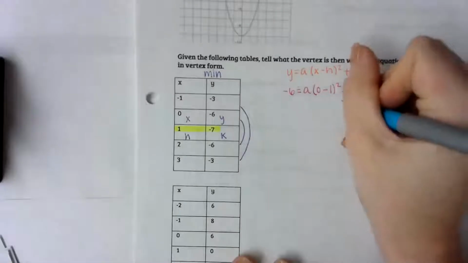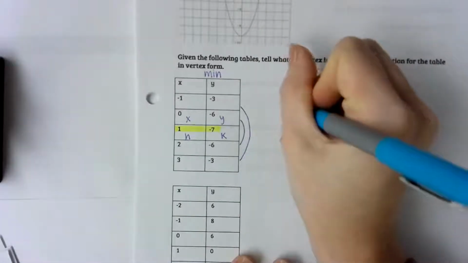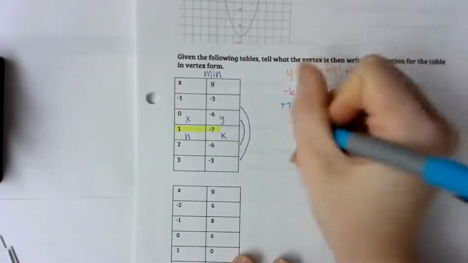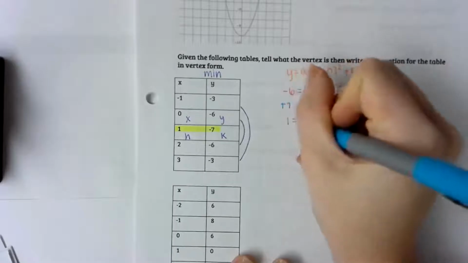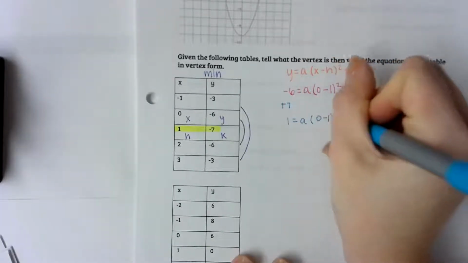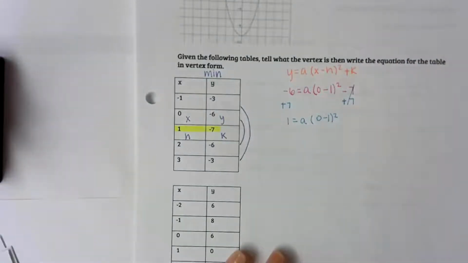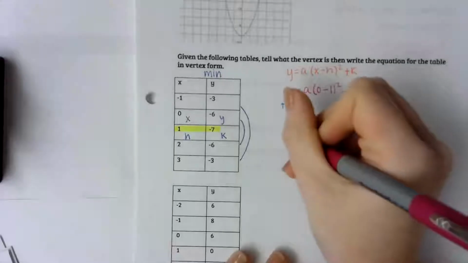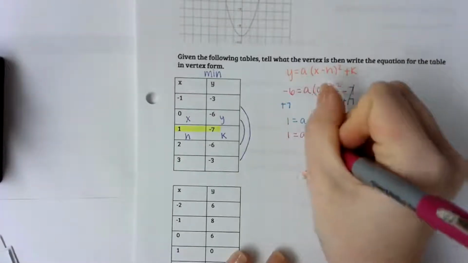So I'm going to add the 7 to both sides. So I've got 1 equals a times 0 minus 1 squared. So 0 minus 1 is -1.